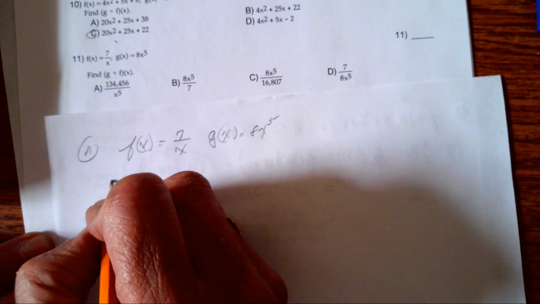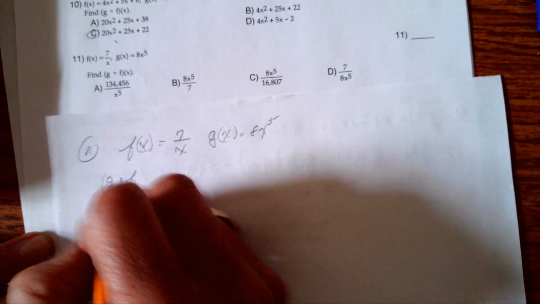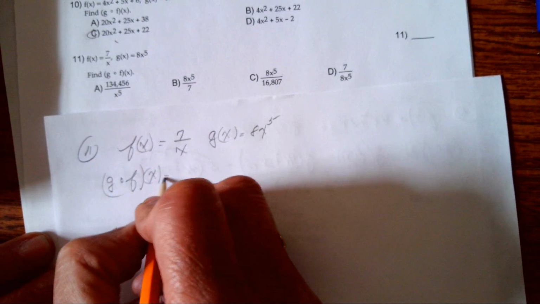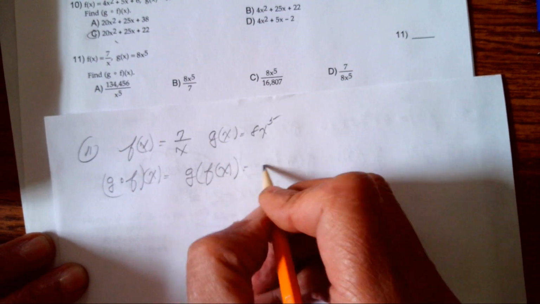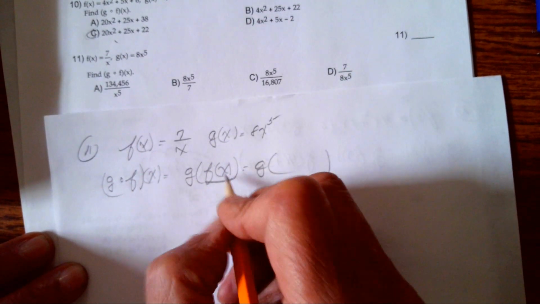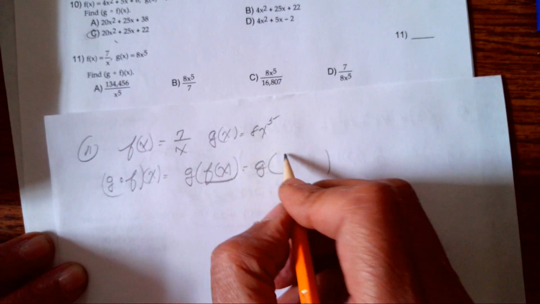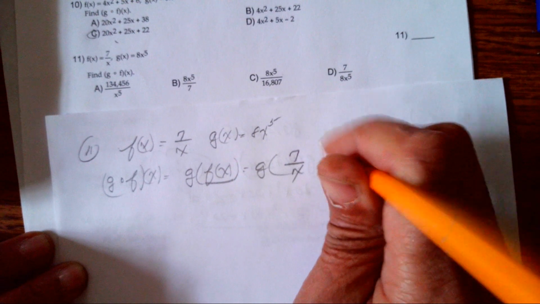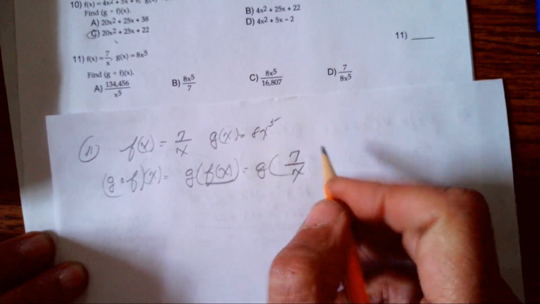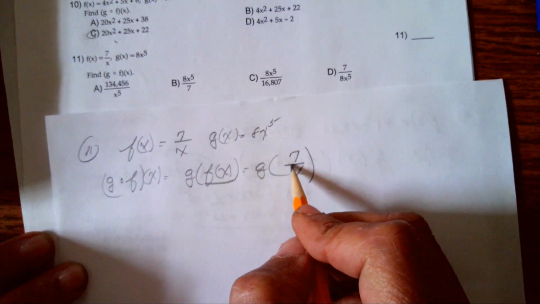He wants me to calculate g composite f of x, which becomes g of f of x, which becomes g of, let's see, the f function is right here, 7 over x. So find g of this.